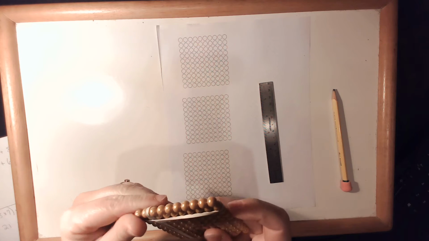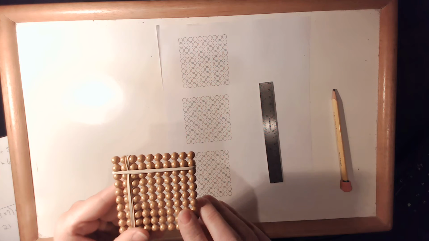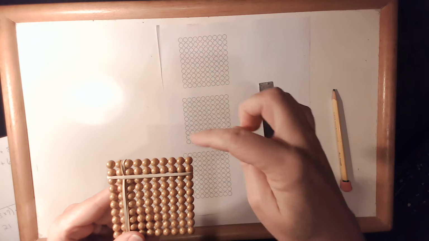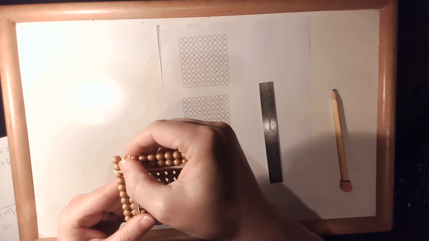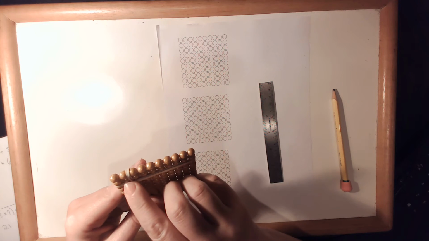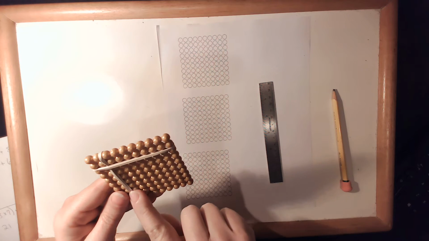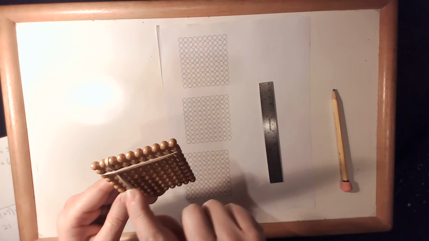So this is my binomial. I could call this 10 squared, but I can also call it 2 plus 8 squared. And now I can see that I have two squares and two rectangles. So this is one square, this is another square, and then these are my two rectangles.